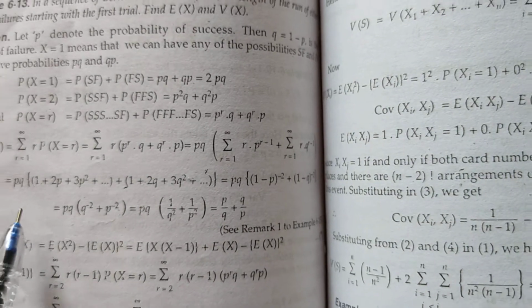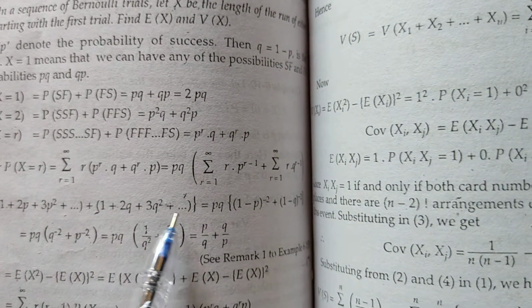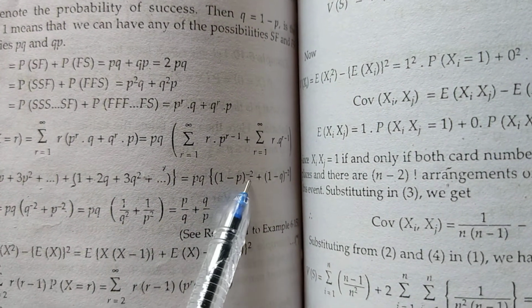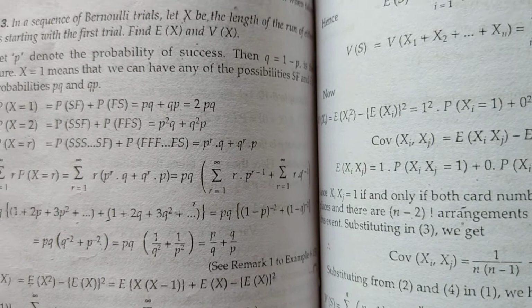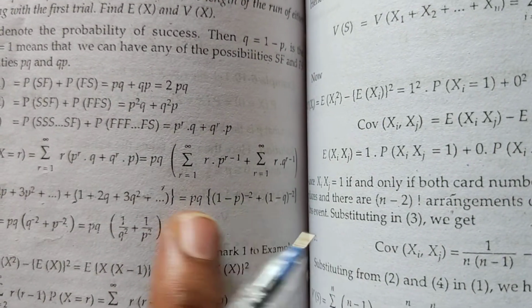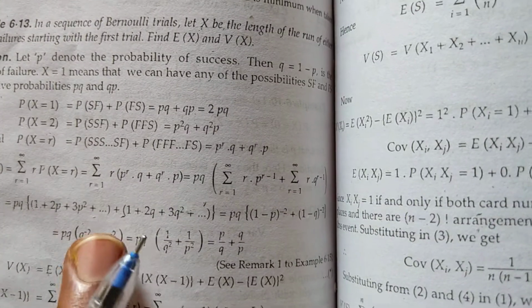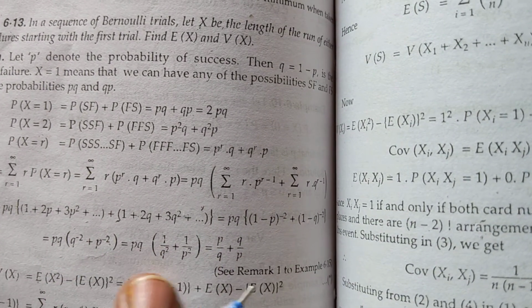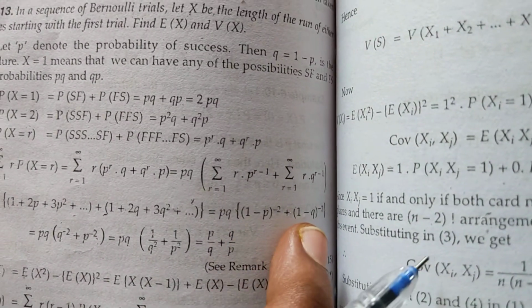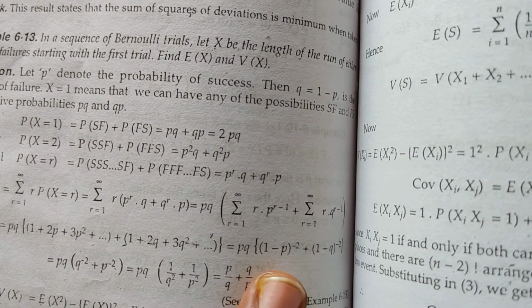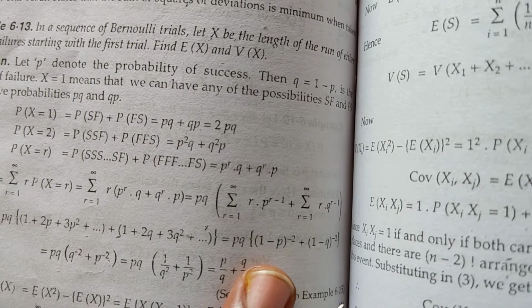Okay. Next, PQ, and expand this so that we will get this, which is equal to PQ, and this expansion is 1 minus P whole power minus 2. Series expansions, you need to know the formulas, plus this expansion is 1 minus Q whole power minus 2, and PQ. From these expansions, after cancelling, the ones will get cancelled, na?